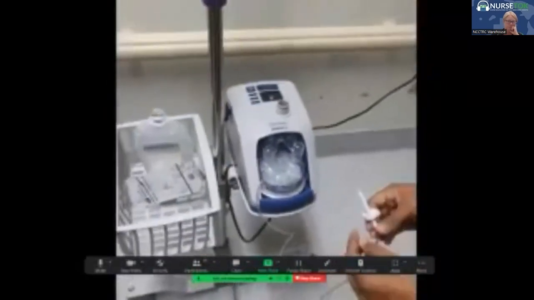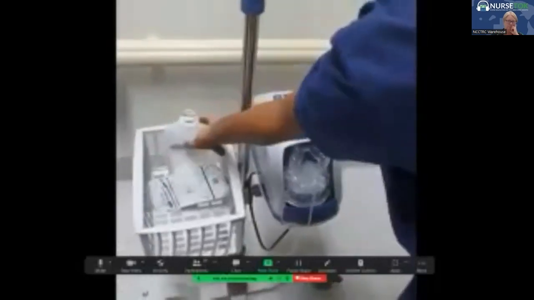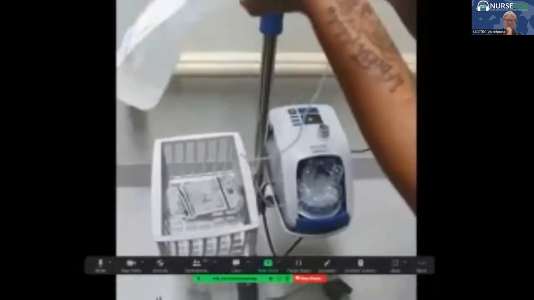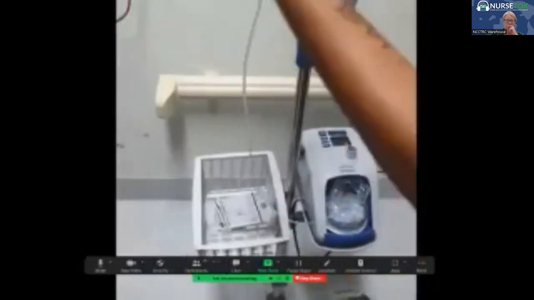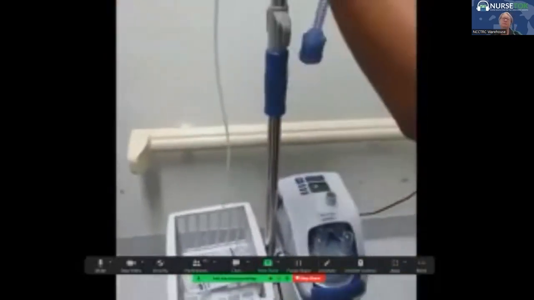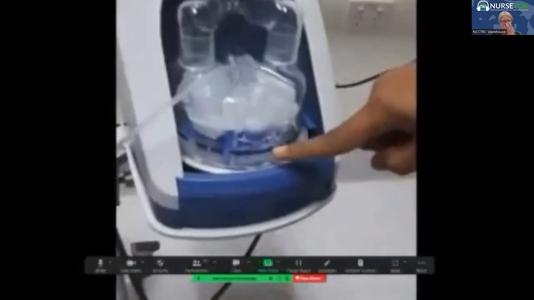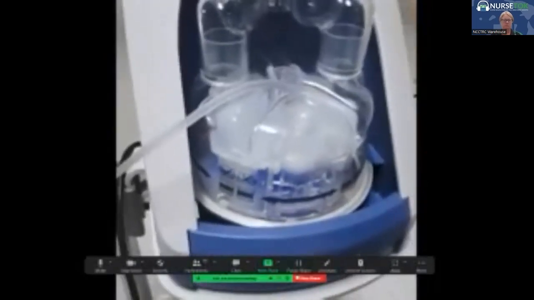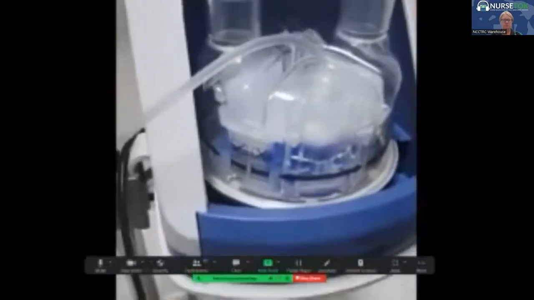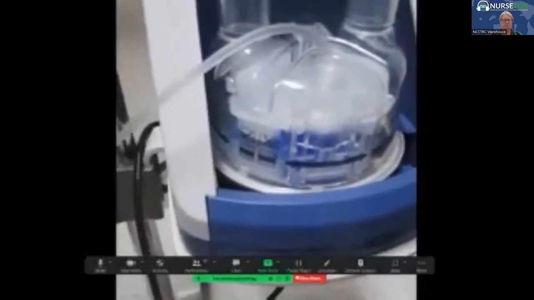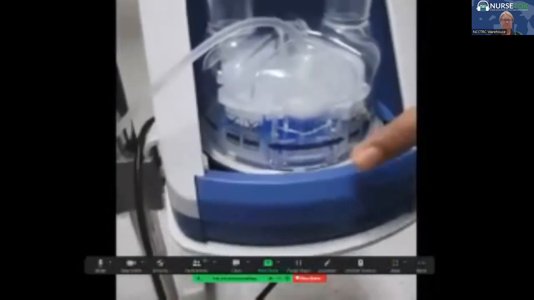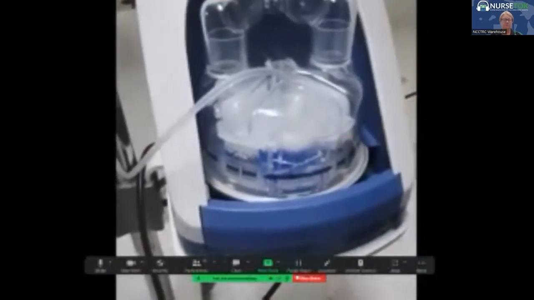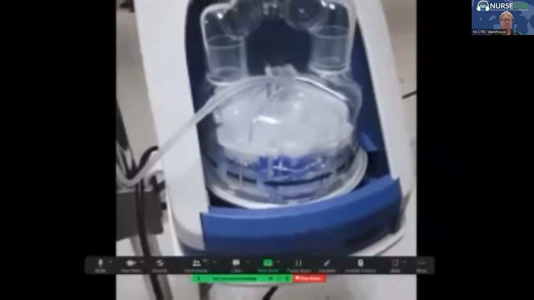So once that is done, we'll attach the water supply tube spike into the bag of our sterile water. Cap on the side of the bag spike. And then we'll ensure that the bag of sterile water is 20 centimeters above the humidifier. And while checking on this, we'll be checking to see if water is automatically filling into the chamber. If it rises above the water level line, then we'll need to replace the chamber with a new one.